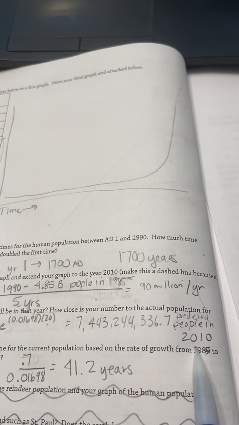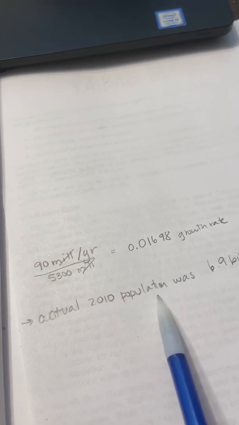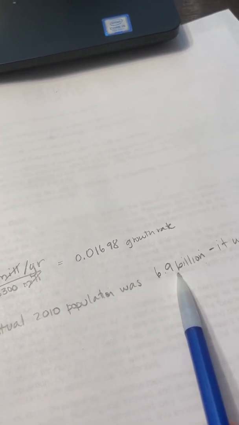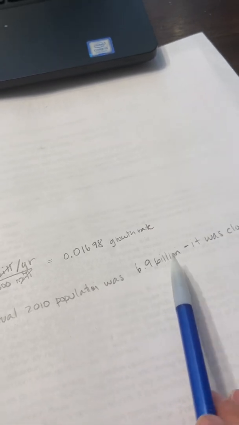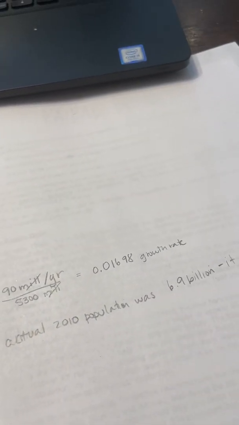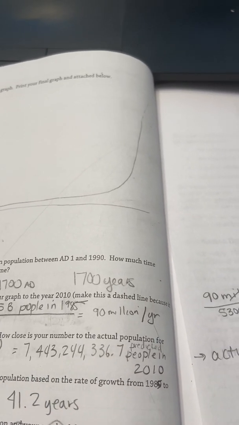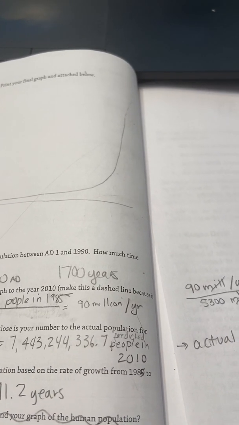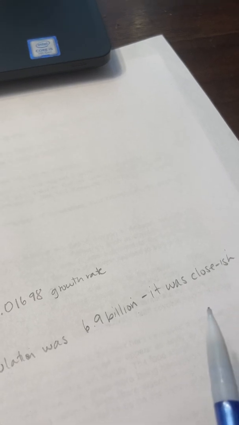Then it asked me to look up what the actual 2010 population was, and the actual 2010 population was 6.9 billion. So the equation wasn't perfectly right. We must have slowed down in our reproduction just a little bit, because we only had 6.9 billion in the 20 years, and it should have been 7.4 billion. So the growth rate must have gone down just a little bit in humans in that 20-year period. Okay, so it was close-ish, but it is a little bit different.